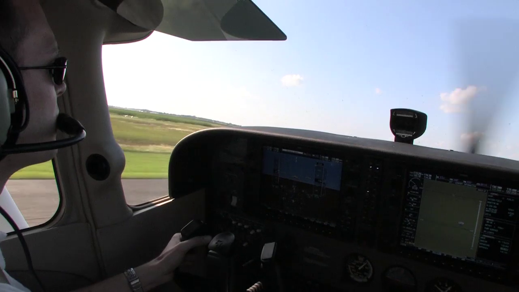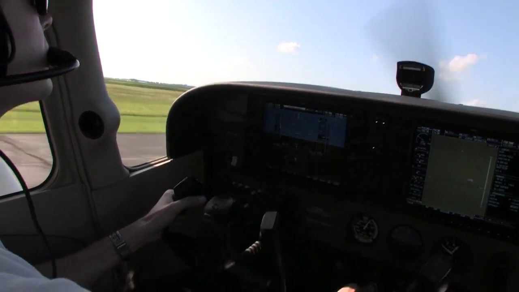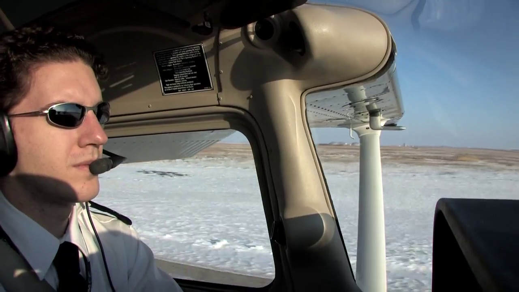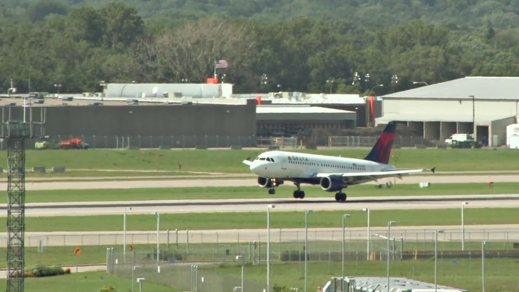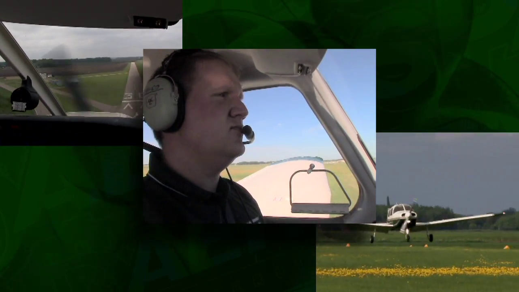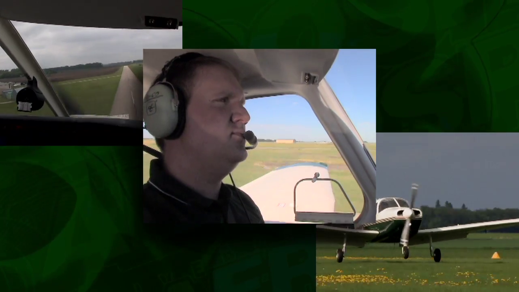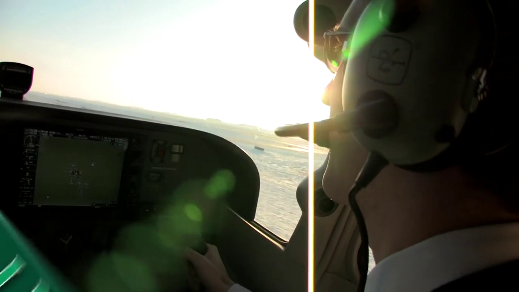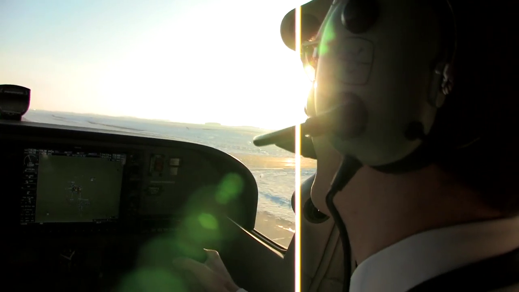Rudimentary skills can make a normal approach and landing survivable, but true mastery makes them enjoyable for both pilots and passengers. Skillful application and performance of advanced landing techniques such as short and soft field landing operations hinges upon the perfected execution of the normal approach and landing.